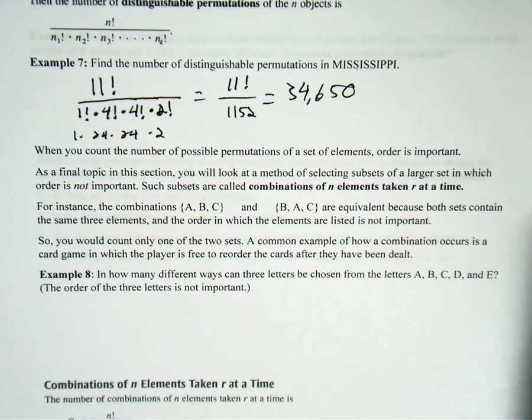When you count the number of possible permutations of a set of elements, order is important. As a final topic, you will look at a method of selecting subsets of a larger set in which order is not important. Such subsets are called combinations of n elements taken r at a time. For combinations, ABC and BAC would be considered equivalent because they have the same 3 letters, and the order in which those letters are listed is not important. So you would only count one of the 2 sets. A common example of how a combination occurs is a card game in which a player is free to reorder the cards that they have been dealt.